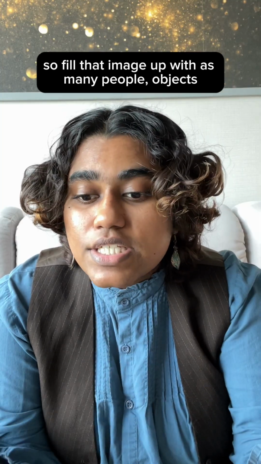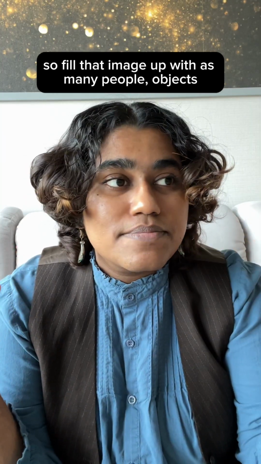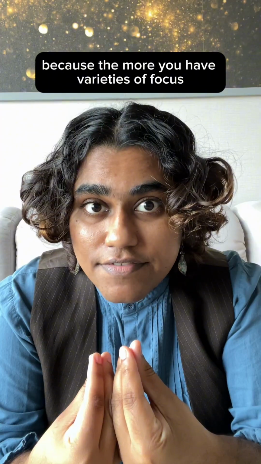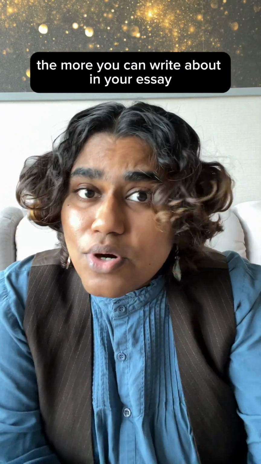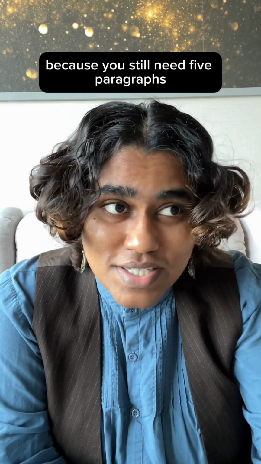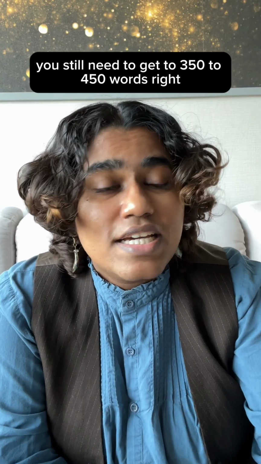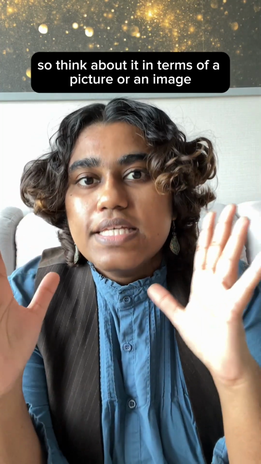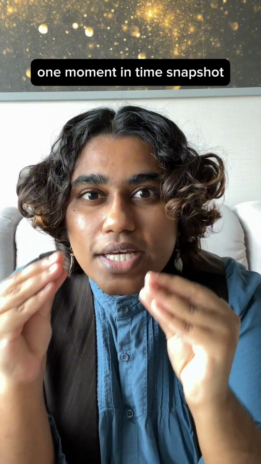So fill that image up with as many people, objects, plants, animals, because the more you have varieties of focus, the more you have in your picture, the more you can write about in your essay, because you still need 5 paragraphs, you still need to get to 350 to 450 words, right? So think about it in terms of a picture or an image. One moment in time, snapshot.